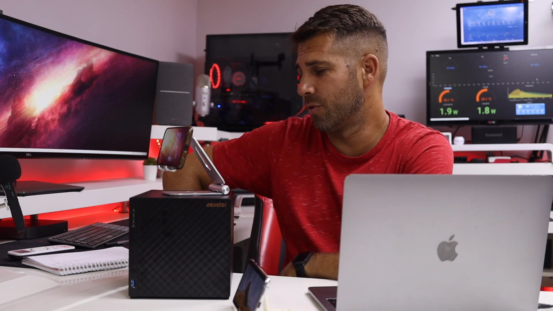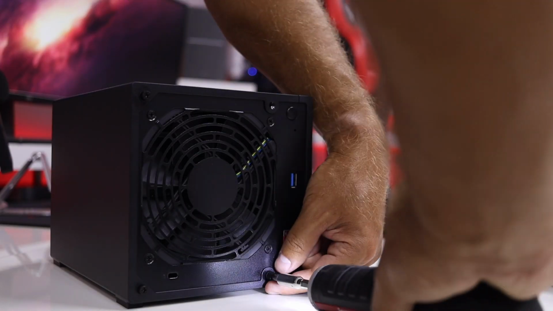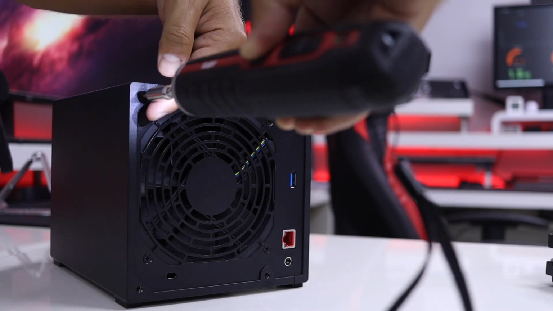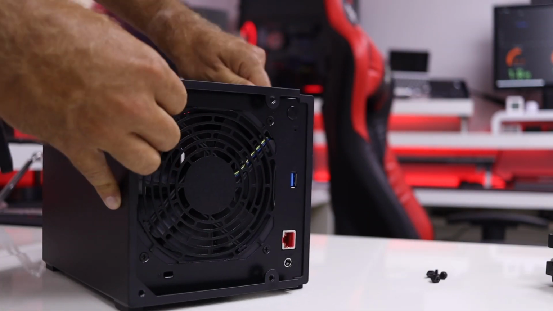And while I was talking, probably you saw some images right over there. If not, I will show you right now. To disassemble this is very easy. We have 4 screws at the back. We just remove them and then put this NAS on the side.